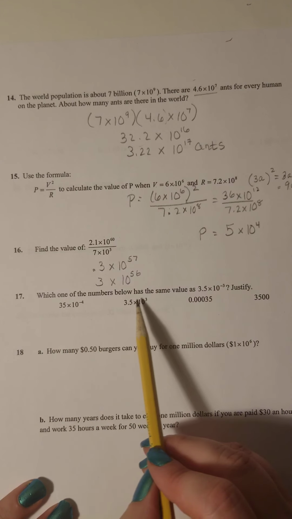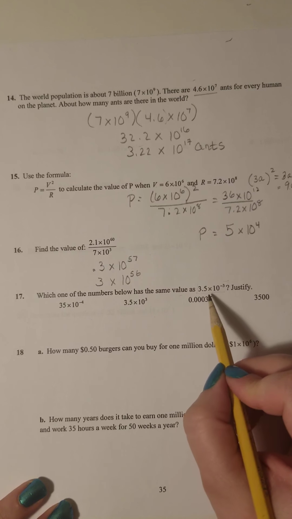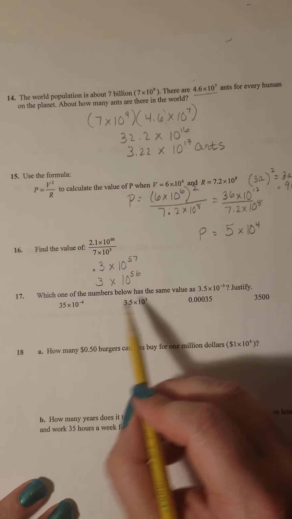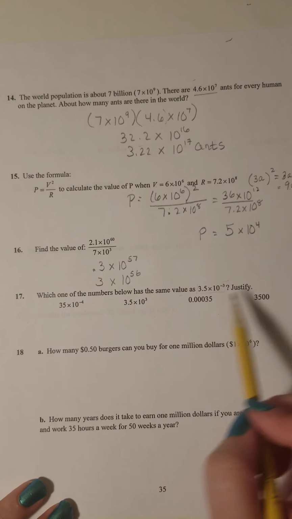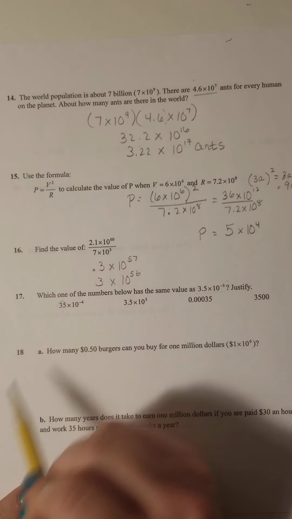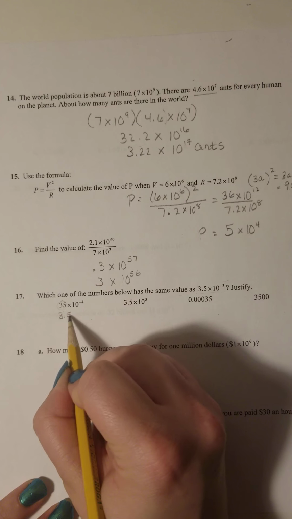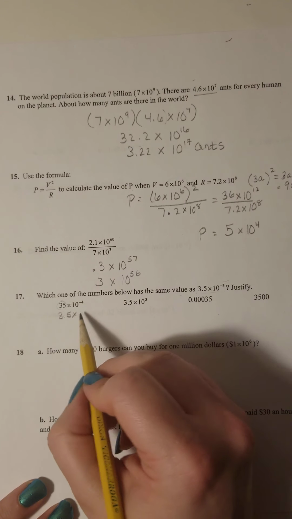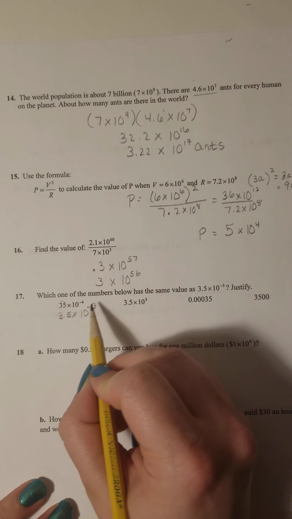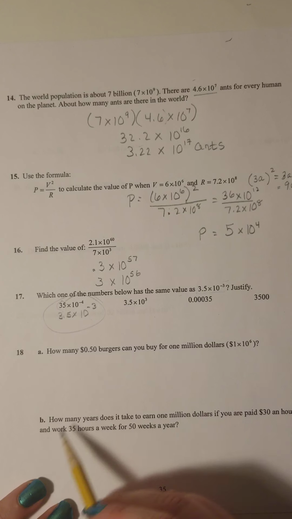Which one of the numbers below has the same value as this? Well, let's talk about this. Is this the same thing as this, or this, or whatever? So let's go through. With this one, this number out front is not written as a number between 1 and 10, so I'd have to make it smaller. If I make this smaller, then this exponent has to become bigger by 1, a number closer to 0. So this one is the same value.